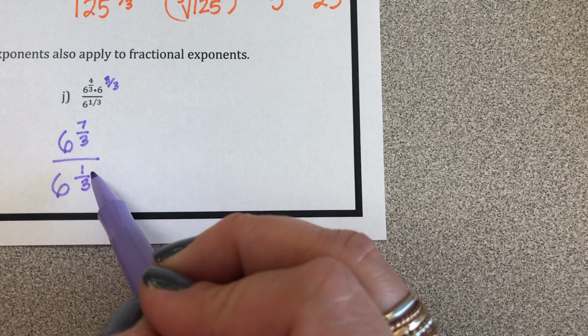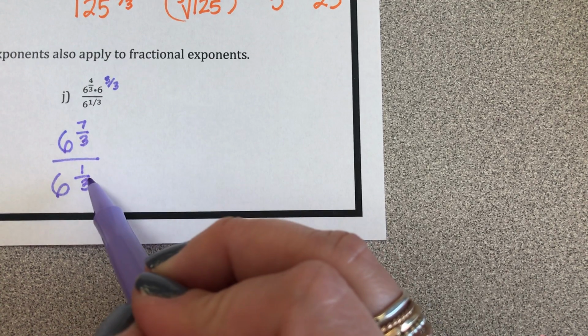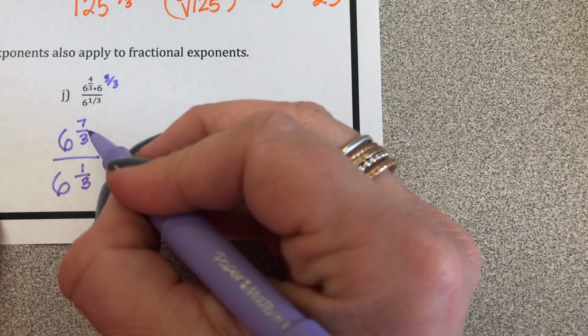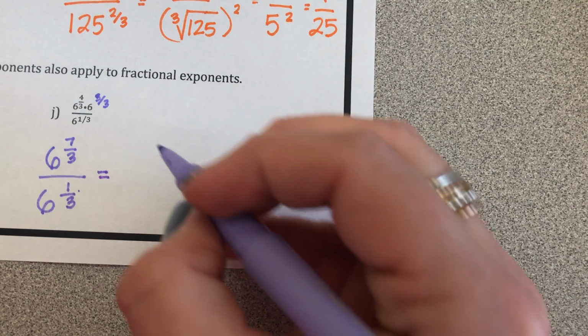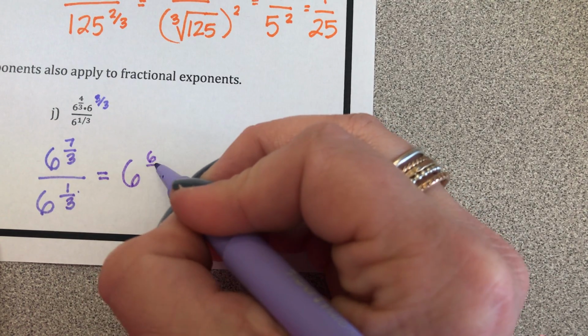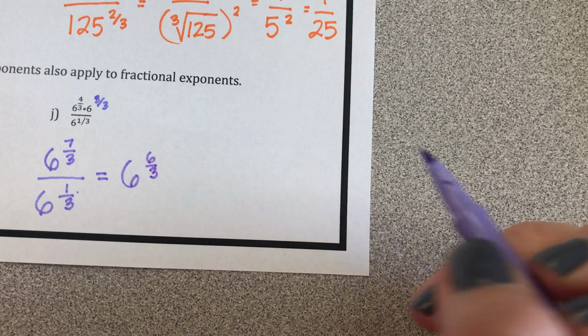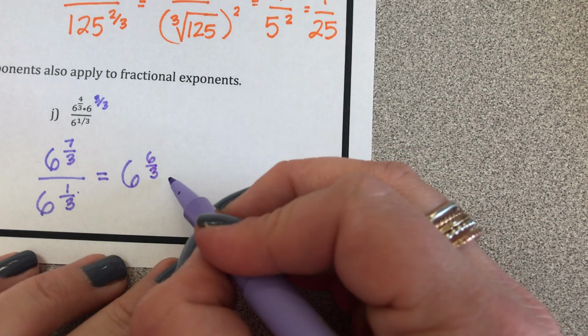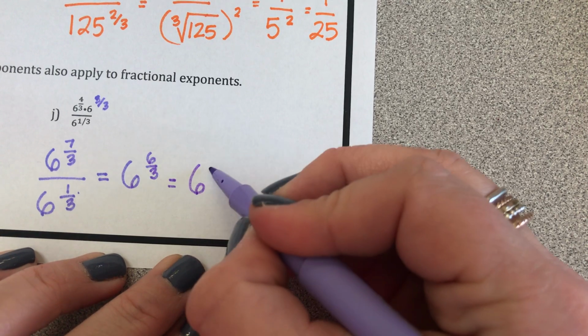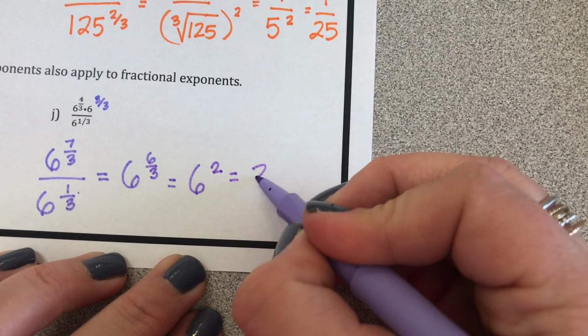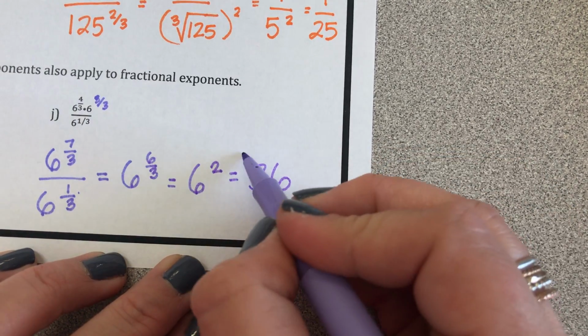Now, when you're dividing, you subtract the exponents. 7 over 3 minus 1 over 3 is 6 over 3. So it's a lot of work to get one little number, right? And then 6 over 3 is the same thing as 2, and 6 squared is 36.